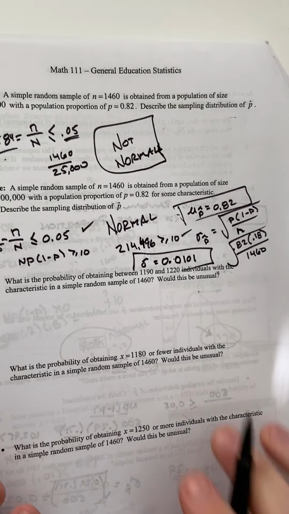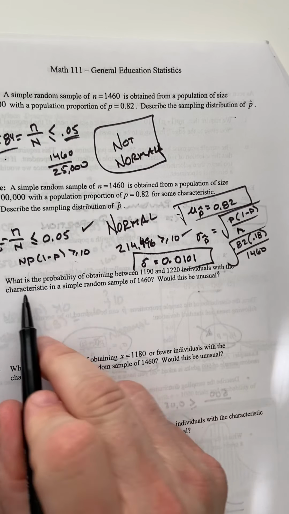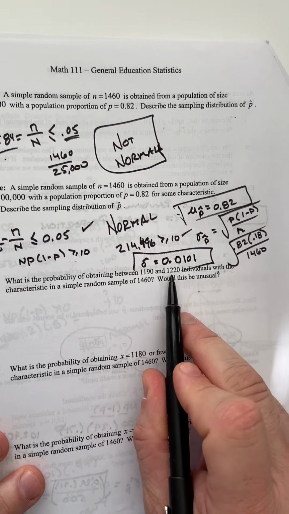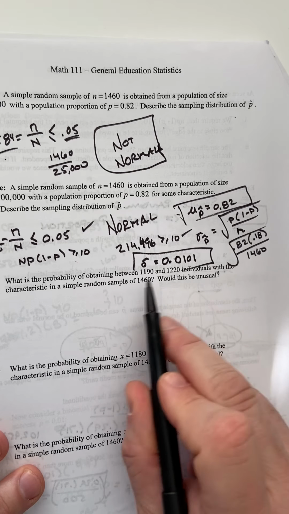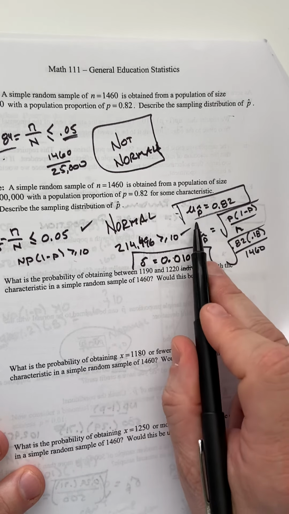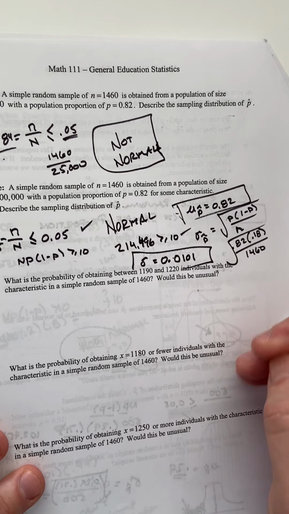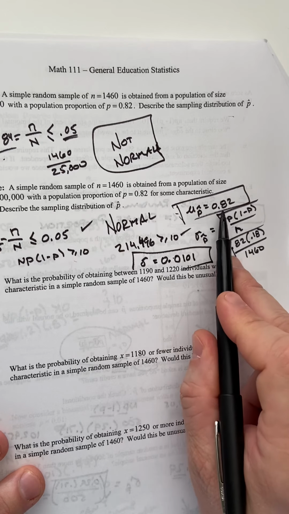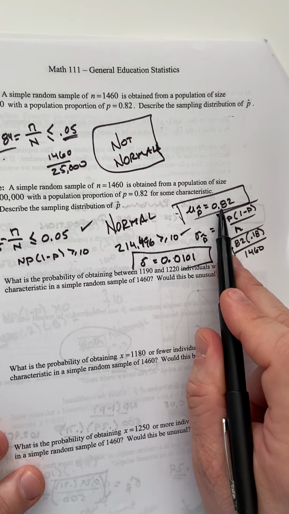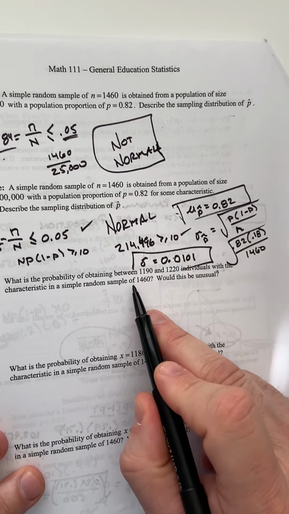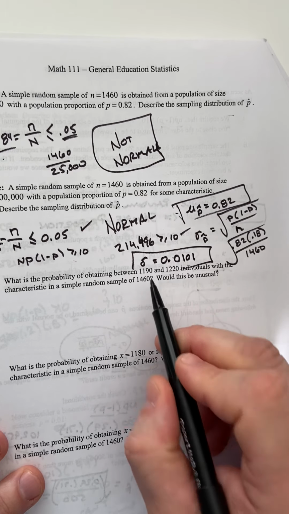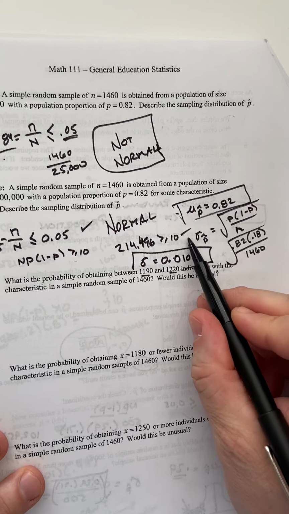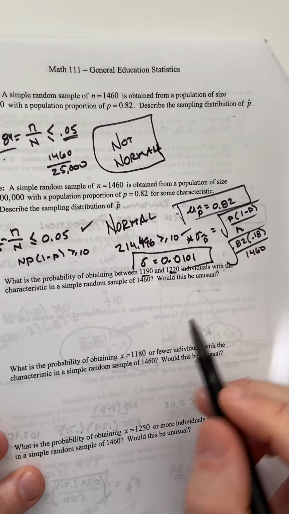These problems have a slight twist to them. Let's draw a picture. What's the probability of obtaining between 1190 and 1220 individuals? Well, this is individuals, but our average is not individuals. Our average is the percent of individuals. So we're going to either have to convert that to individuals, or convert these to percents of individuals. So we're going to convert these to percents of individuals so that we can use the proper standard deviation.